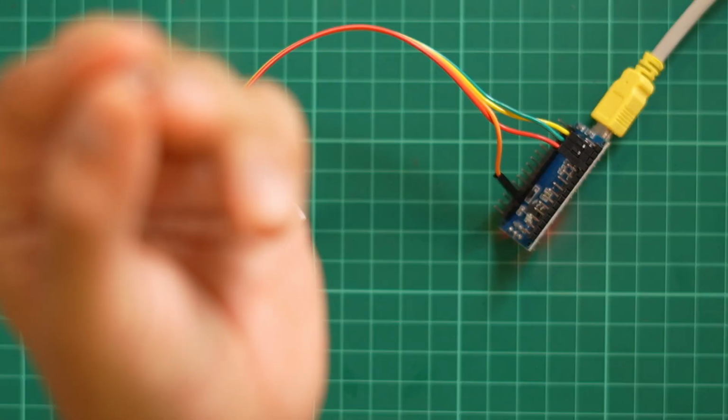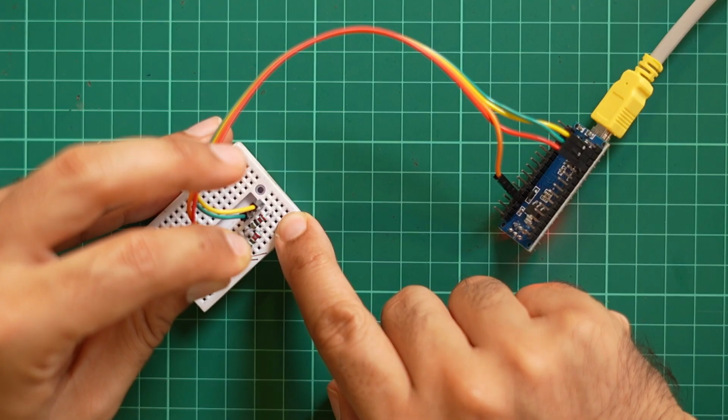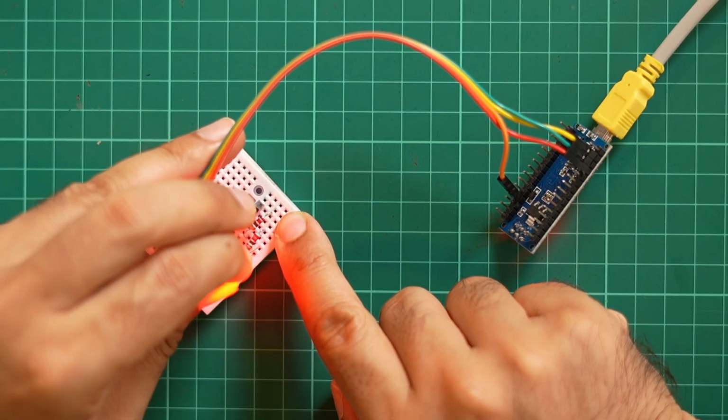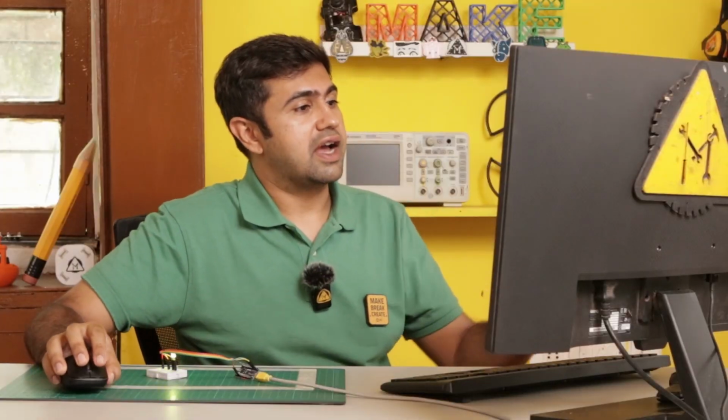Okay, so I'm going to put this back and hopefully this is going to align and work. So let's just put this back. Okay, done, and it's working, so that's great. Now let's look at RGB.